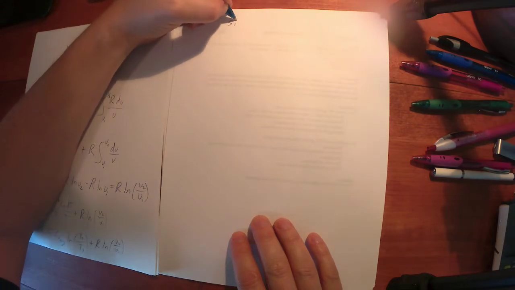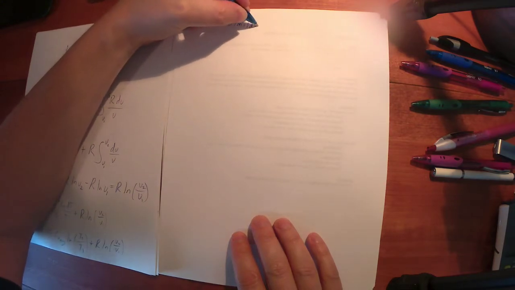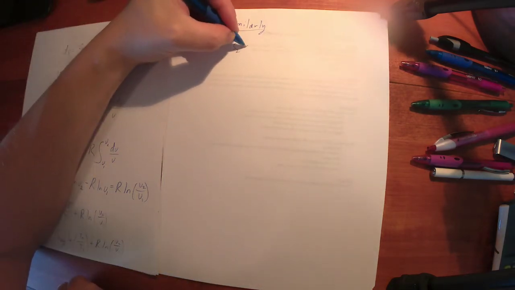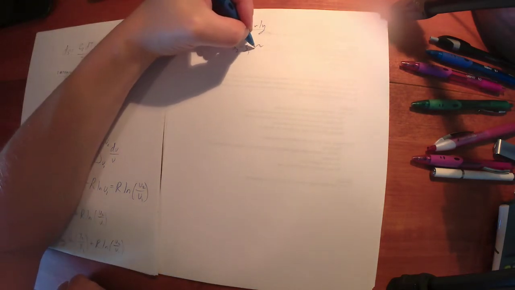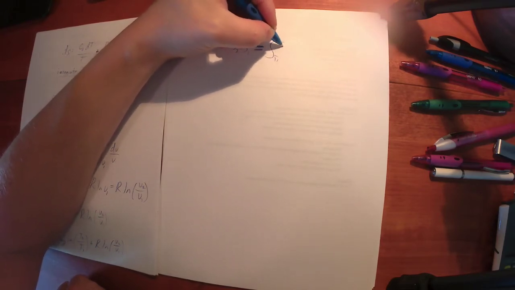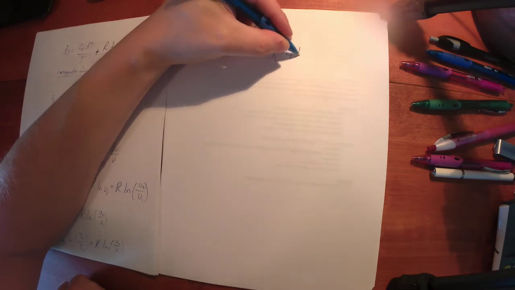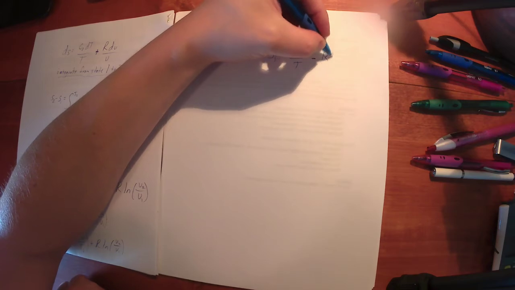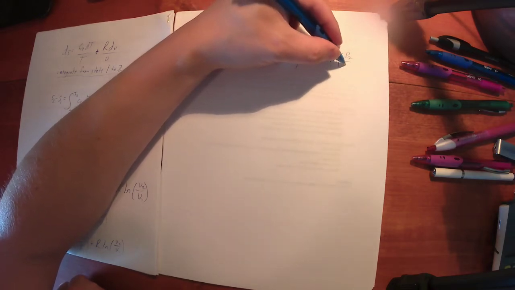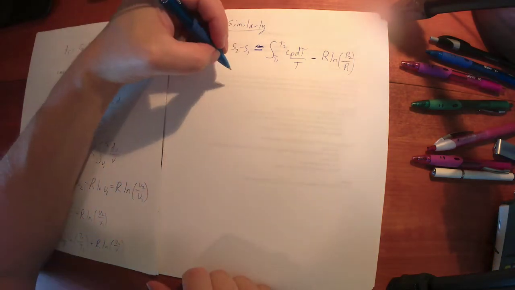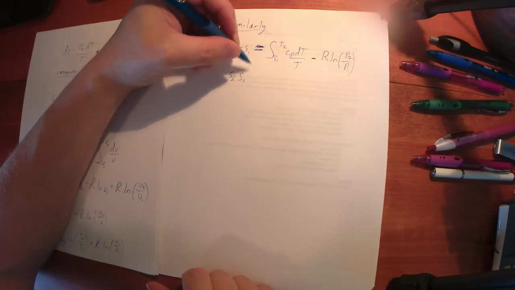Let's just say, similarly, S2 minus S1 is equal to the integral from T1 to T2 of C sub P dt over T, minus R ln P2 over P1, because it's the integral of R dP over P. So it's R ln P2 over P1, and again, just like we did over there, what do we do with this integral?